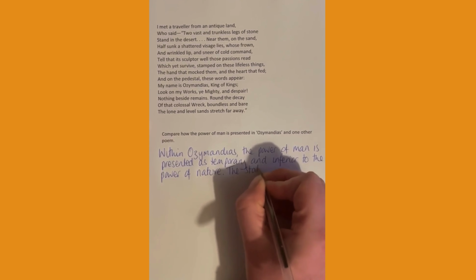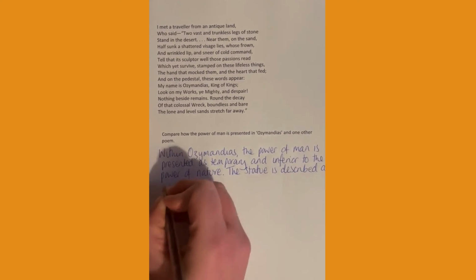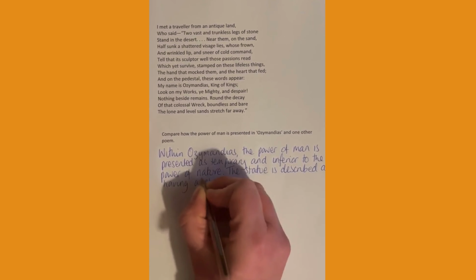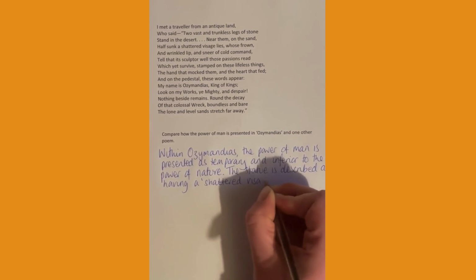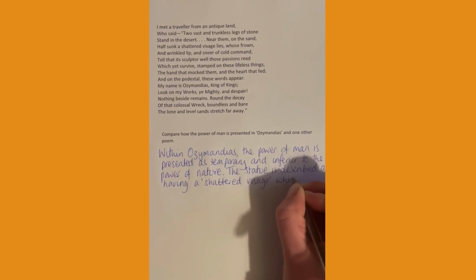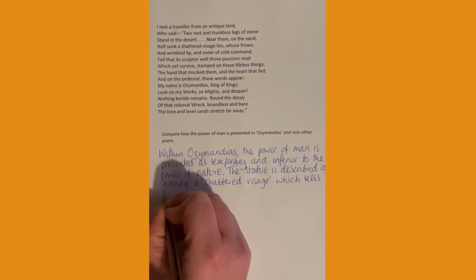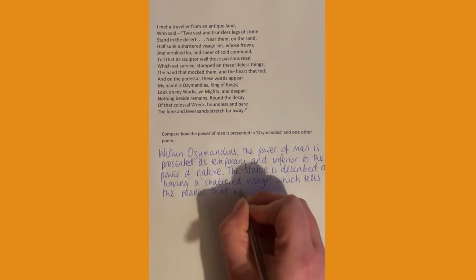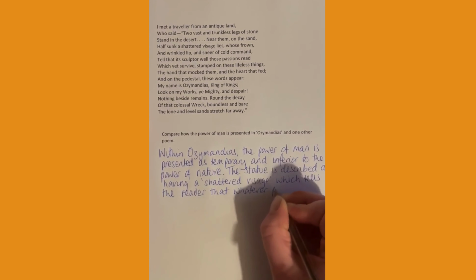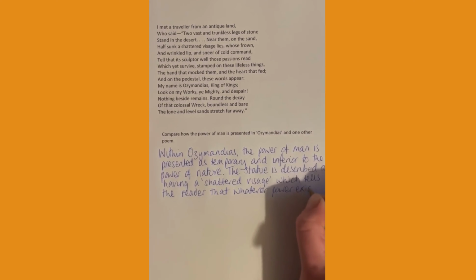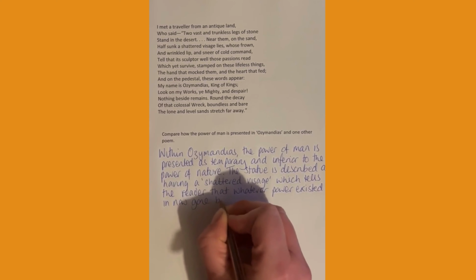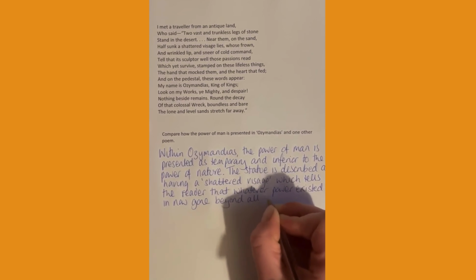The statue is described as having a shattered visage, which tells the reader that whatever power existed is now gone beyond all repair.